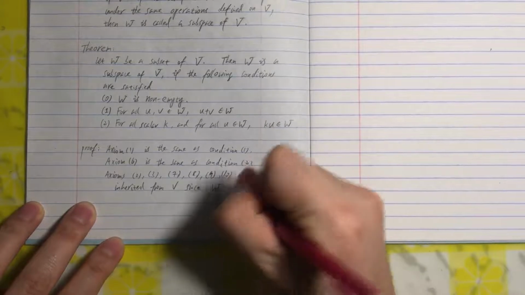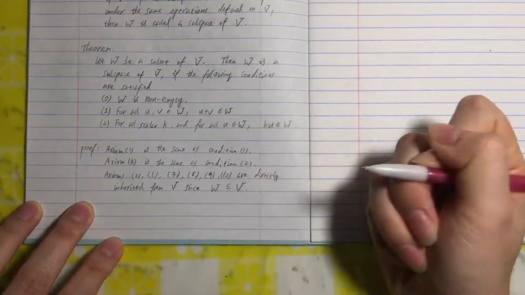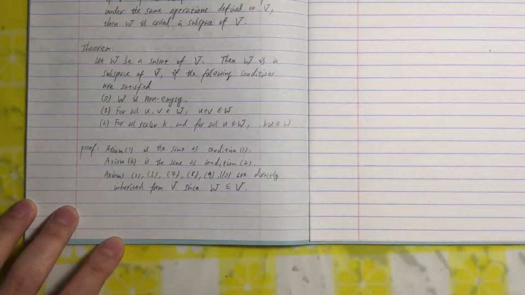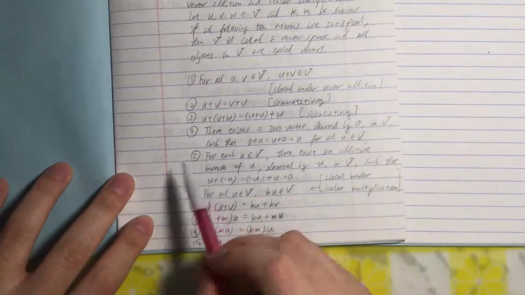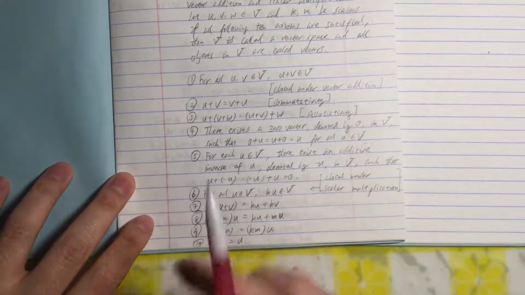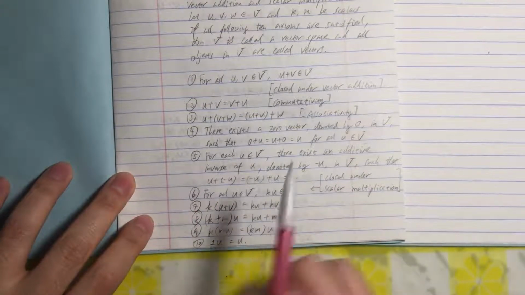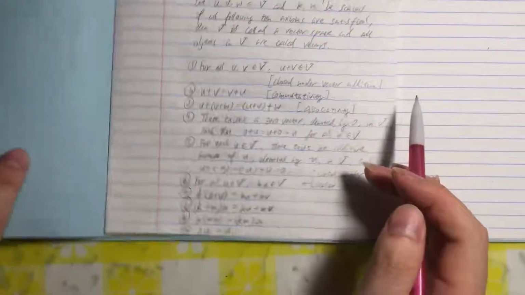Since W is a subset of V, what's left is axiom 4 and 5. In axiom 4, we try to show that there's a zero vector in W. In axiom 5, we try to show that for all vectors in W, there's an additive inverse.